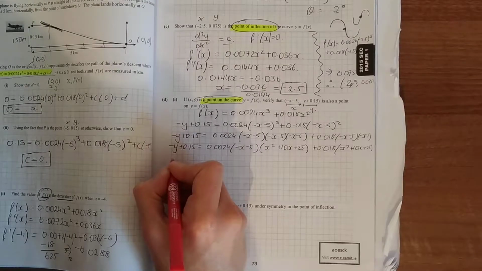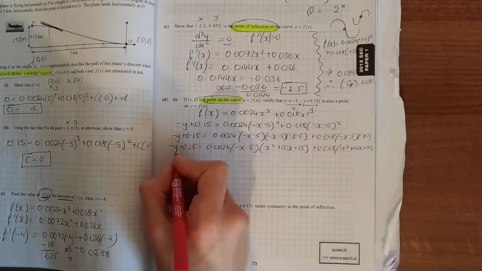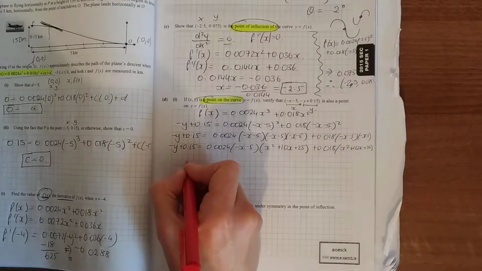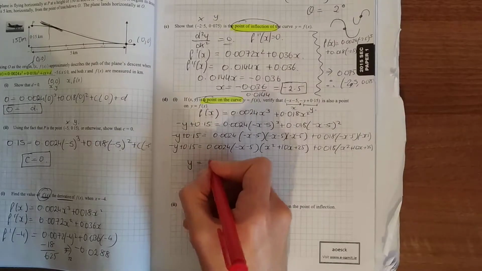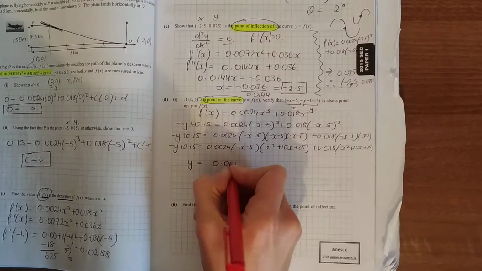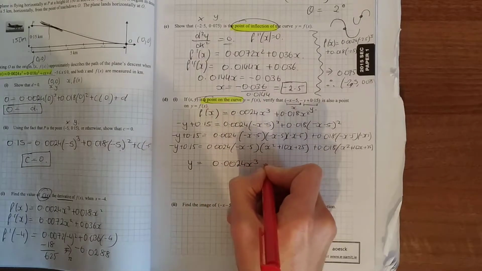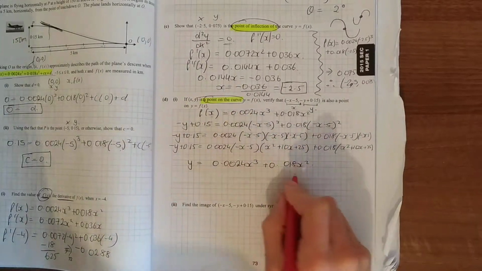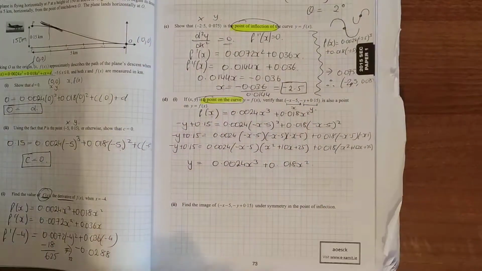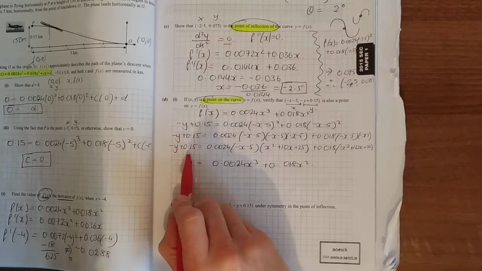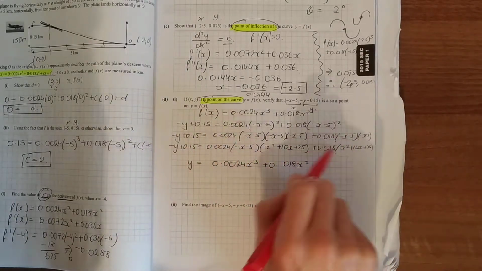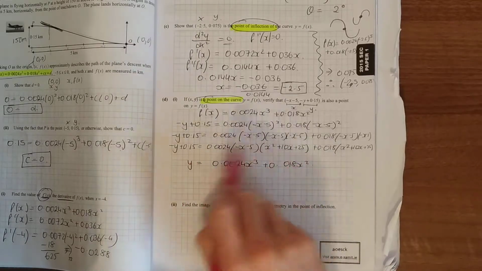And when you tidy that all up, you should end up with your original function, y is equal to 0.0024x cubed plus 0.018x squared. So you should end up with that, because it's also a point on the curve. Now, that will take you about 4 or 5 minutes to tidy up and see how you get on, but at least you know what the answer is going to be.